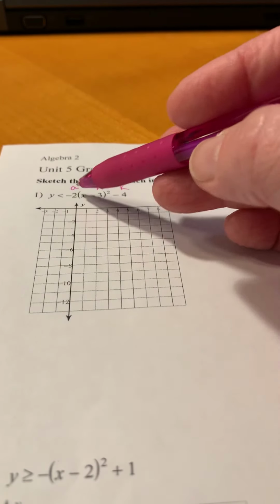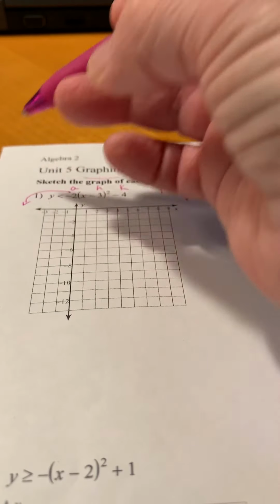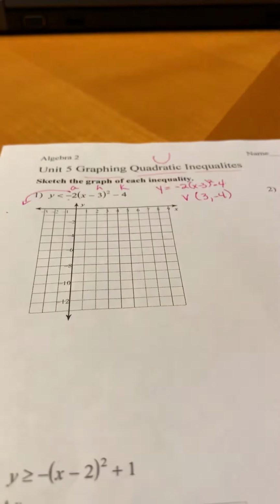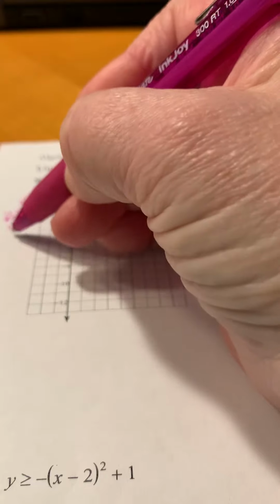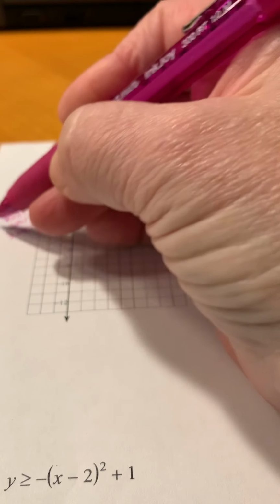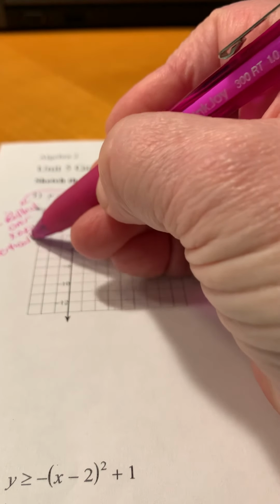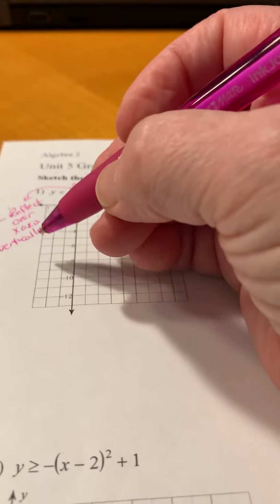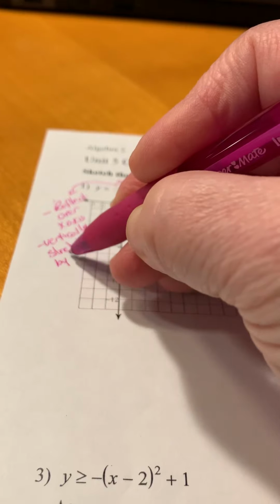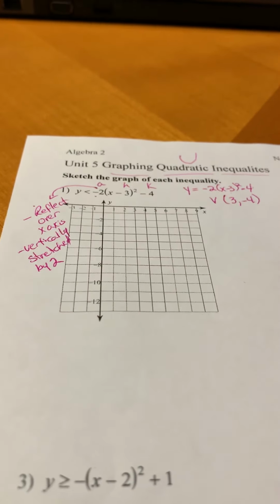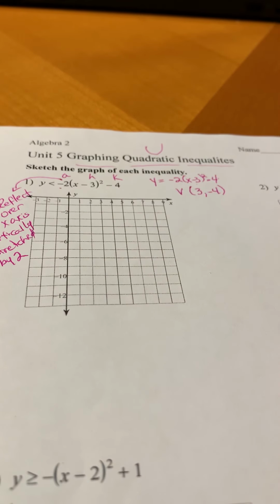So then if we look at our A, it tells us that this is negative, so it is going to reflect over the x-axis. It also tells us that it's going to be vertically stretched by a factor of 2. That means it's going to get tall and skinny towards the y-axis, but it's going to be reflected. It's going to be facing down.